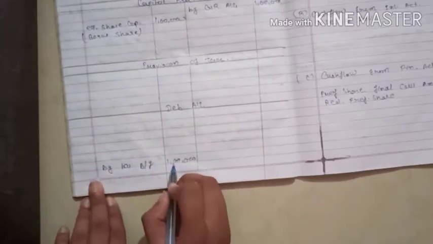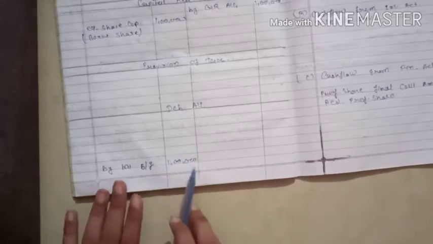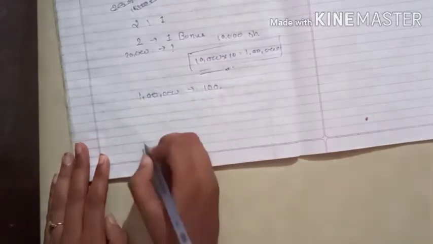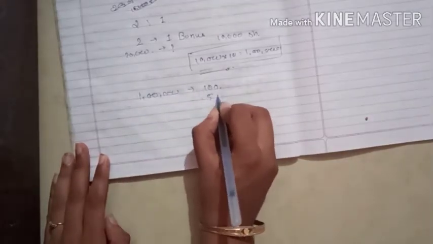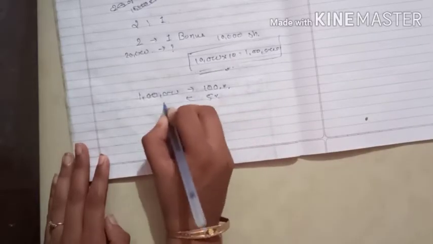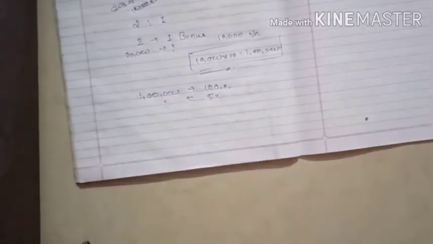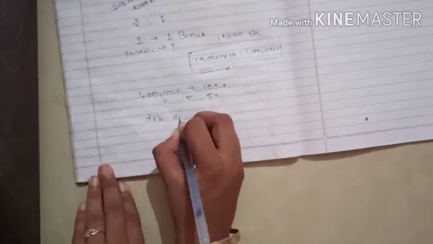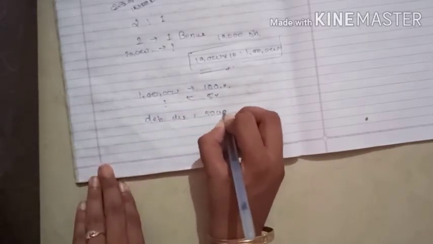That means 1 lakh rupees of debentures were issued at a 5% discount, so 1 lakh rupees is 100%. So what about the 5%? On 1 lakh, the debenture discount is equal to 5,000.